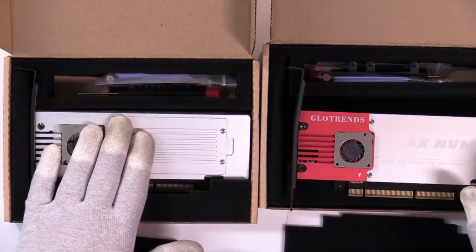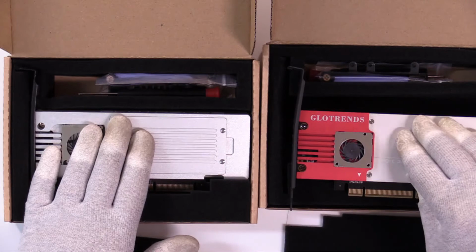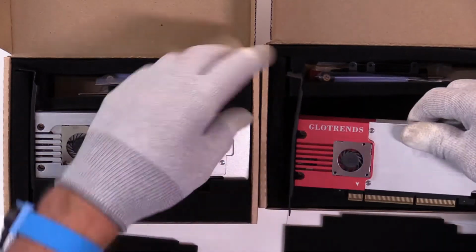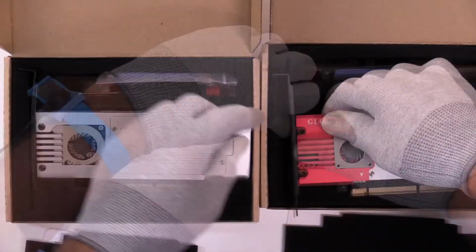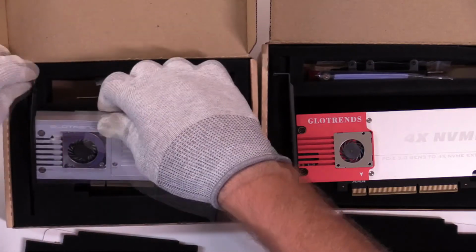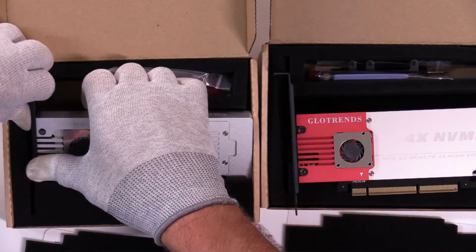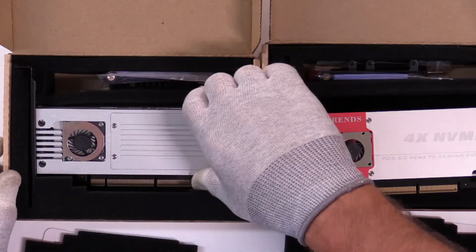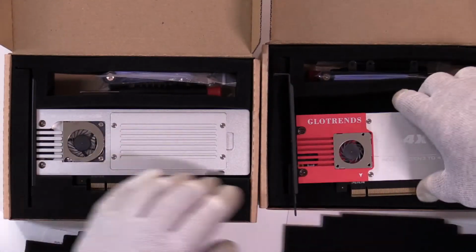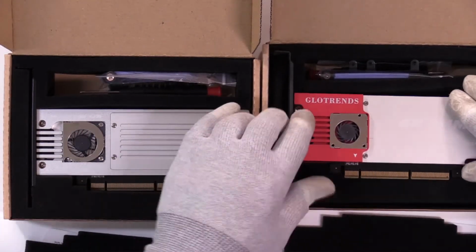So this is the card we're going to install. There's no reason to install this, but we'll take a look at it. Looks like the bracket got bent a little bit. Bend that back. Same with this one. Looks like it had some rough handling. Bend that back a little bit. But this is the card we're going to install. So I'm going to set these aside for the moment so we can get the system back up here.